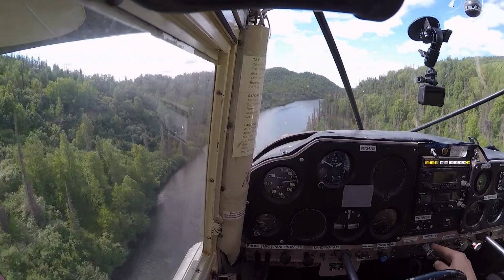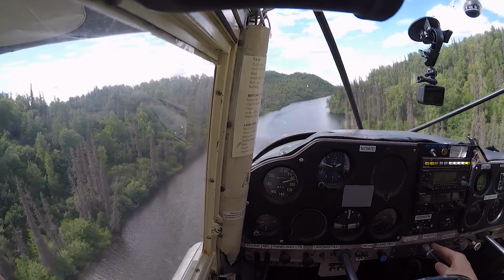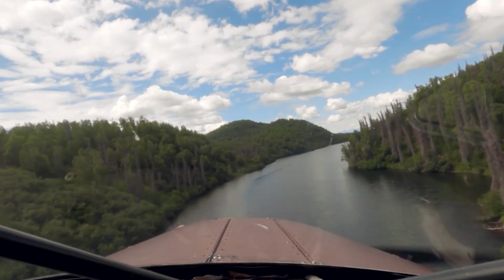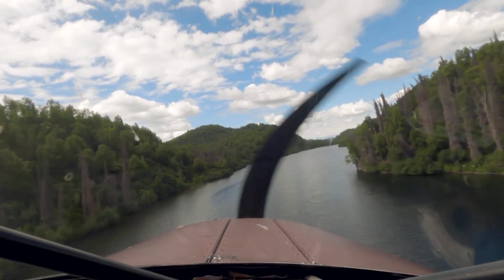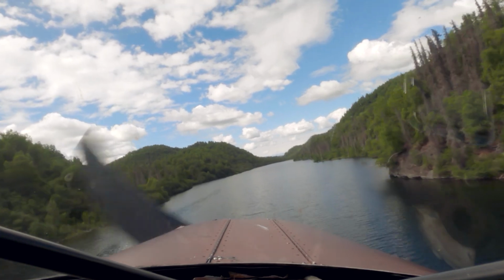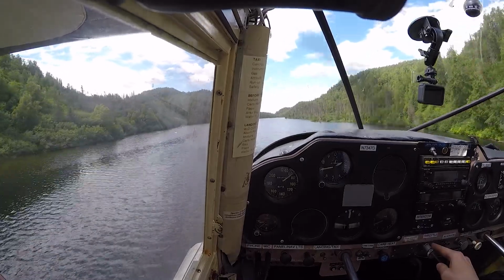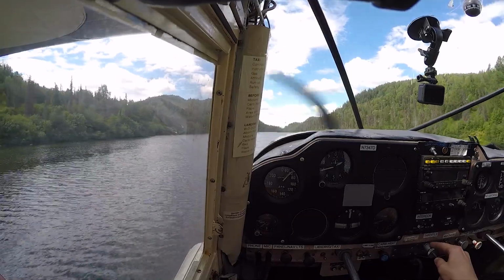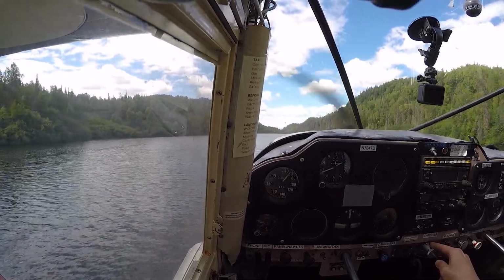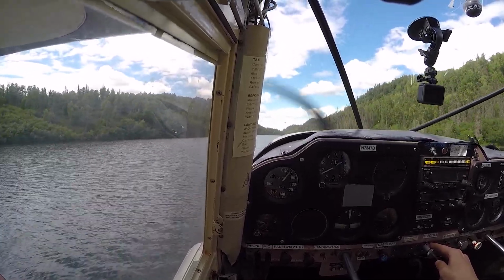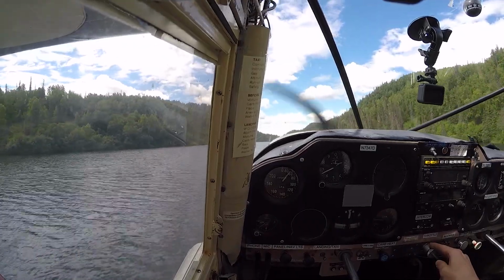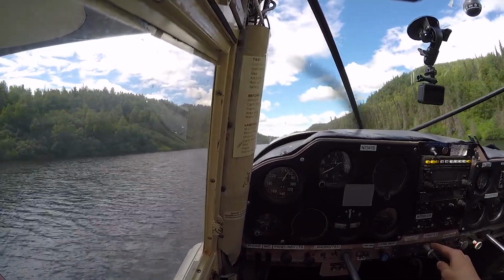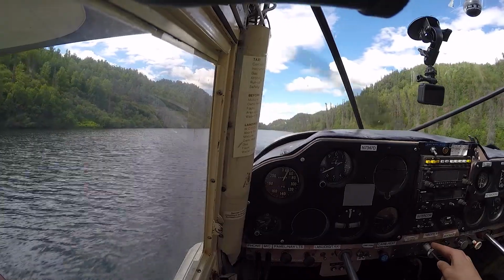Yep, wind's definitely coming this way. All right, right in over here. So you can start coming down. Idle. Yep, idle. Now get ready to set that pitch attitude. Start setting it now and add some power. Keep that pitch attitude. A little bit less power. There we go. And stick all the way back.